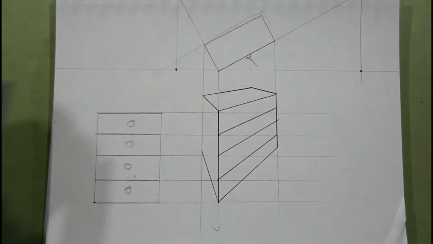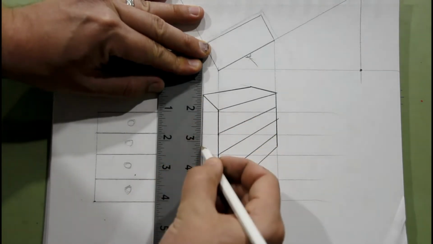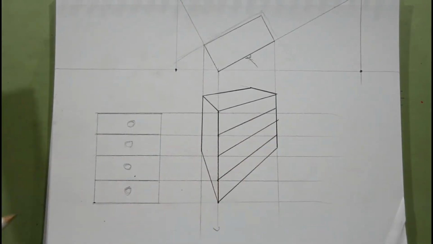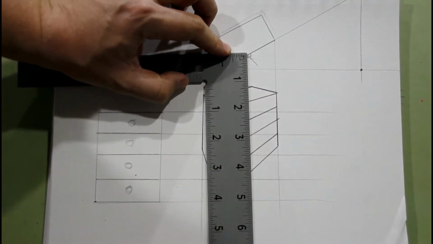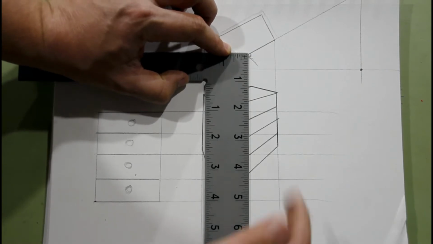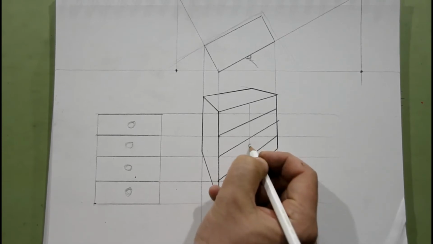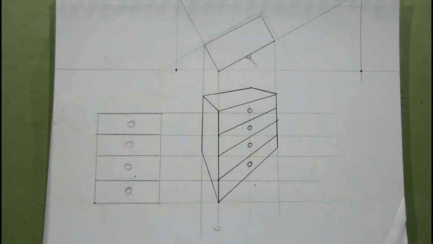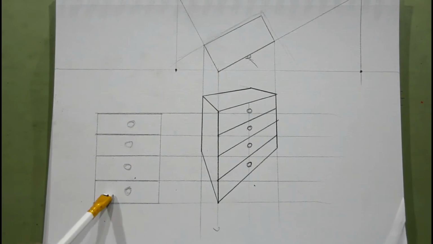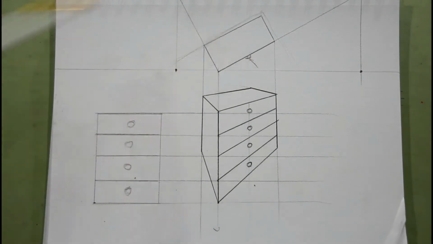Right now I'm not going to worry about the knobs coming out. If this is where my knob is, I have a point there. Bring that point down. That'll give me about where these knobs would go. And there I have this chest of drawers in perspective using these lines here.